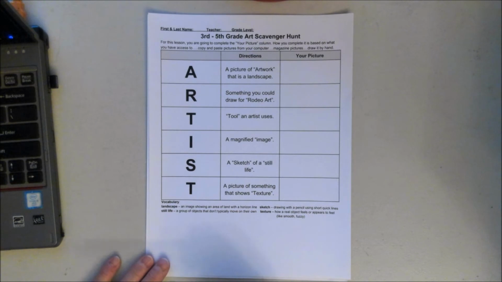S, a sketch of a still life. Now, a sketch is just a really fast drawing, so it's not anything real detailed, it's not any solid, really dark lines, it's really quick. Drawing of a still life. And a still life is, normally people think of a bowl of fruit, but it could be a rodeo still life, which could be like a bale of hay with a saddle on it with some boots beside it.